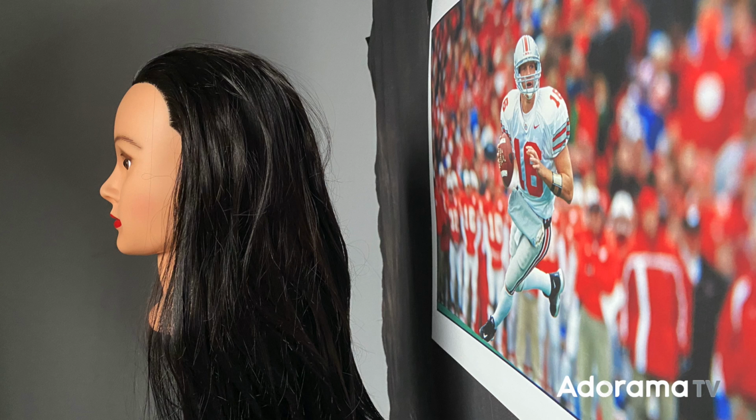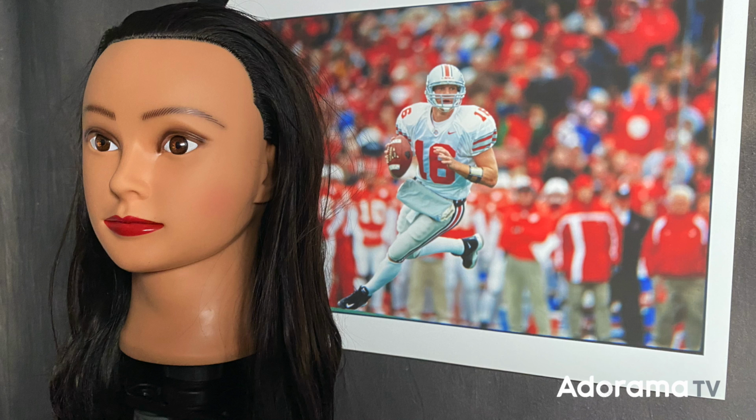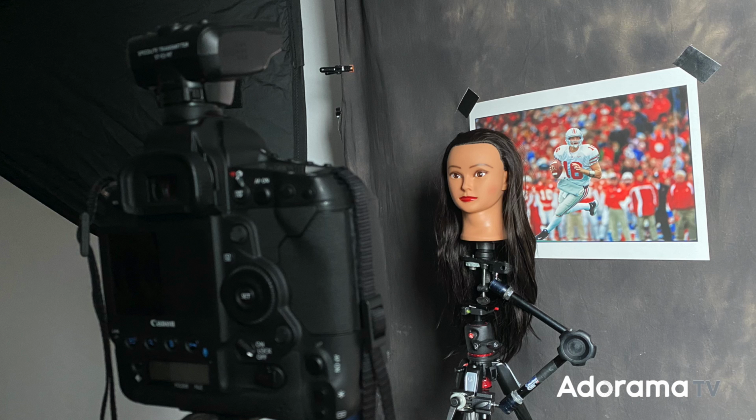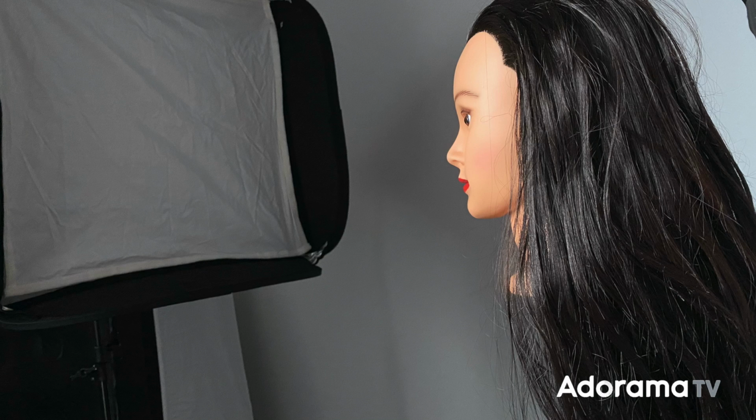What I did was also I hung a photograph right behind the mannequin. It's about 1 foot, 12 inches or so behind the mannequin, so that we could create some depth of field. And I added in the Speedlite. I'm just using a simple Canon Speedlite 600 EXRT. I know these aren't good pictures, but don't hold it against me. I'm just demonstrating the concept. So stay with me here.